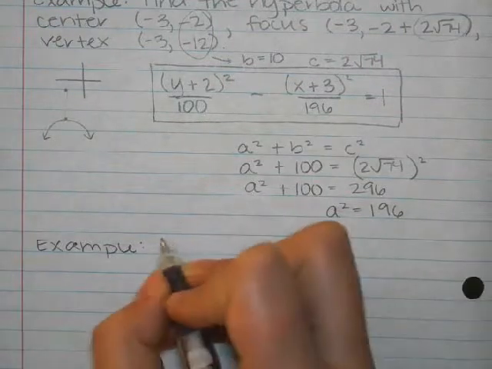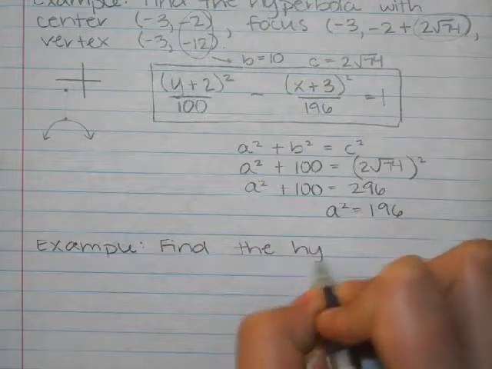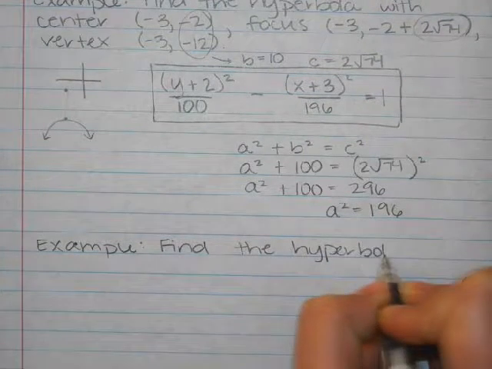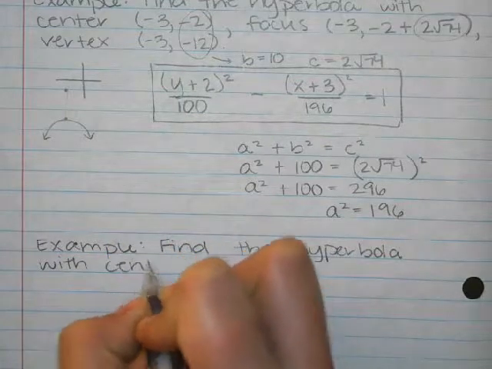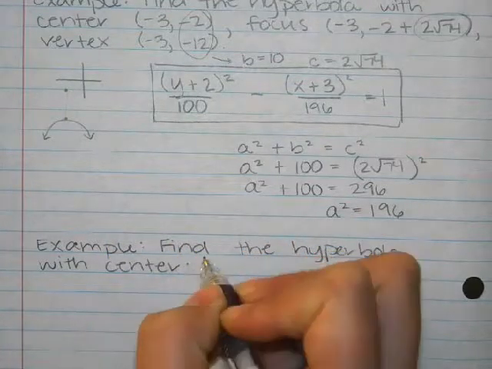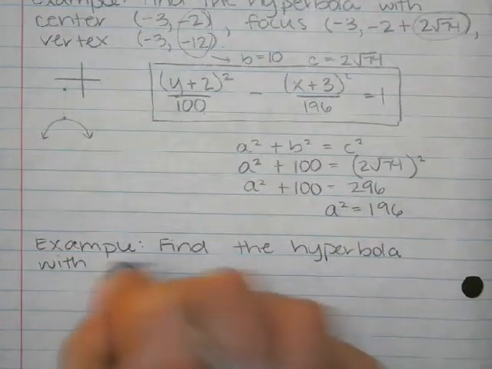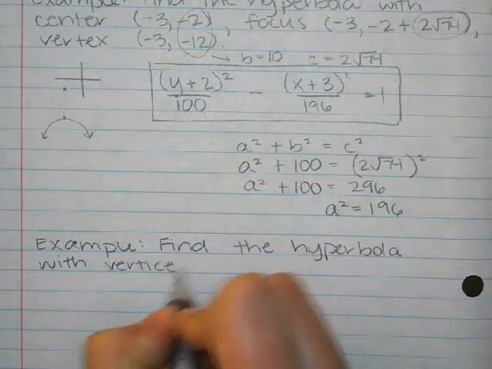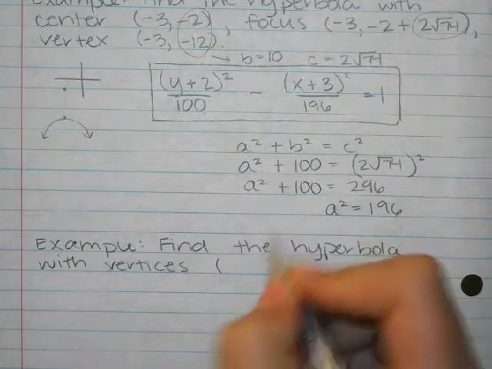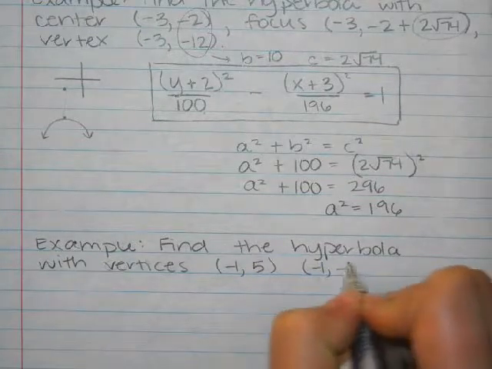All right, find the hyperbola with vertices -1, 5, and -1, -13.